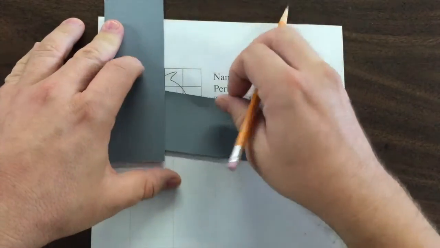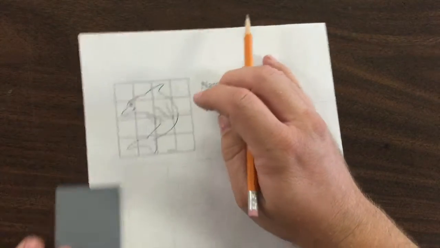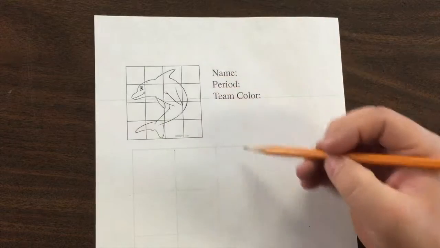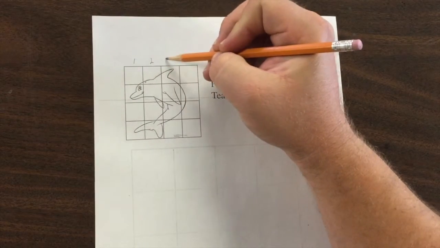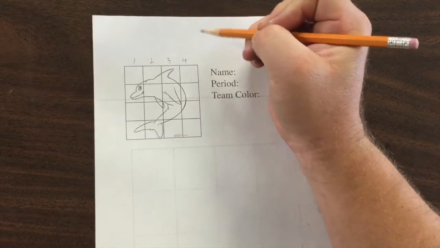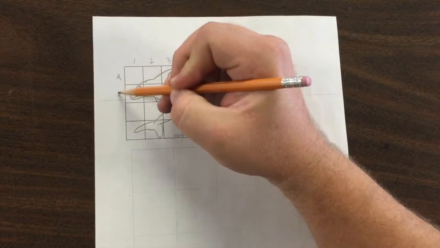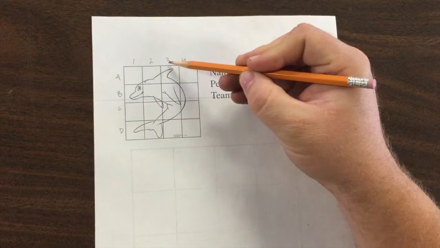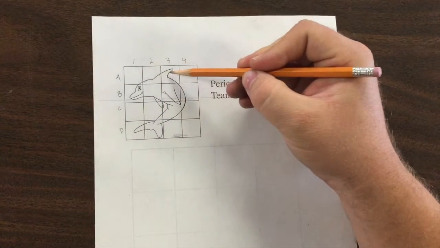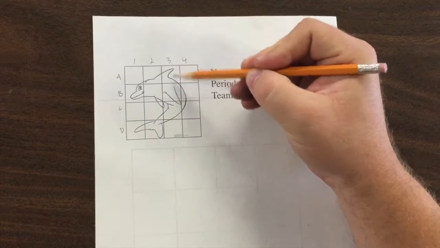Now this square, I'm going to actually take this off. This square here is represented by this square here. So if I were to number these, square 1, 2, 3, 4 this way, and square A, B, C, D this way, this is the top row, so that's A, and the third column, right? So that's right here.